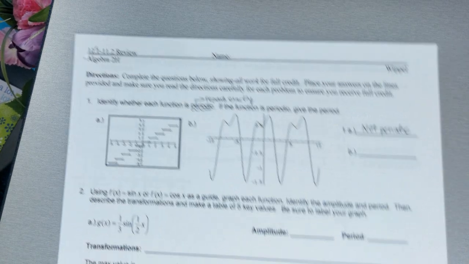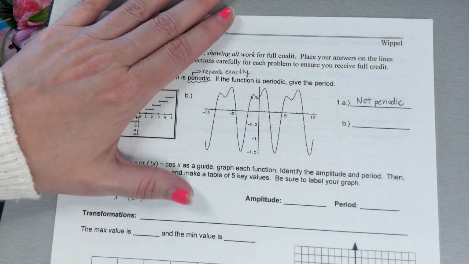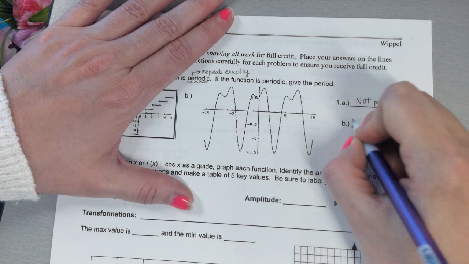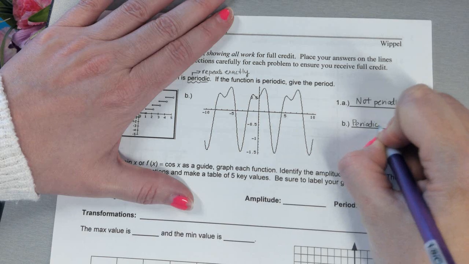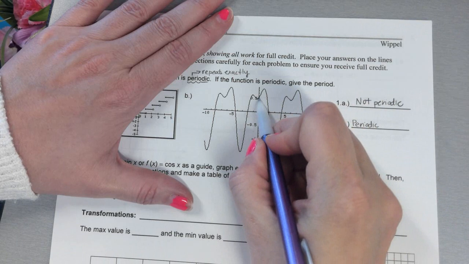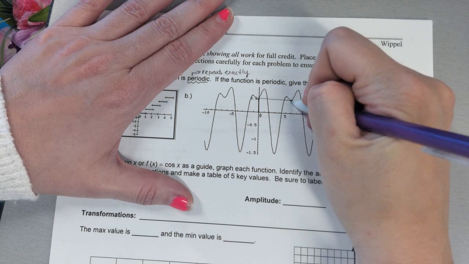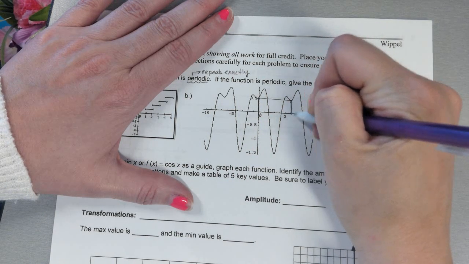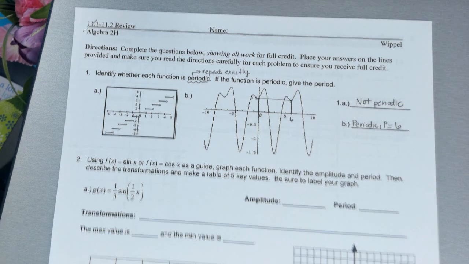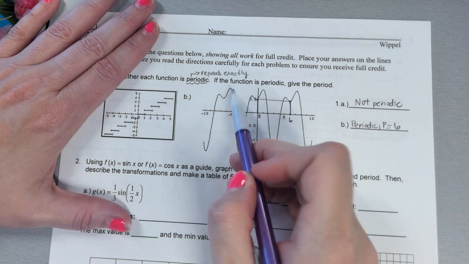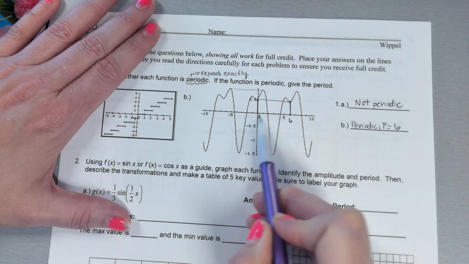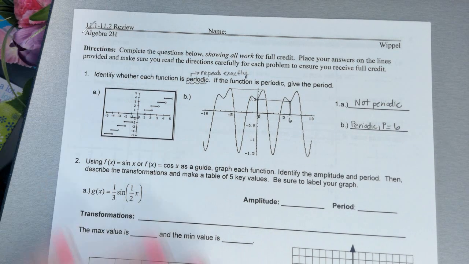The next one, this does repeat exactly. When you're trying to find out what the period is, I would pick a place that's easy to calculate. Like here, I can see this is at 0, so I'm going to go to the next dip, which is about right there, so it's about 6. So the period is going to be 6. You could do it again from crest to crest. That's fine. I just knew if I use 0 to 6, that would be an easy calculation for me.